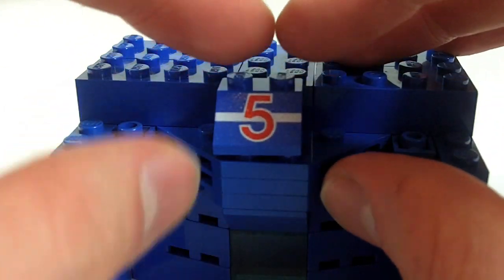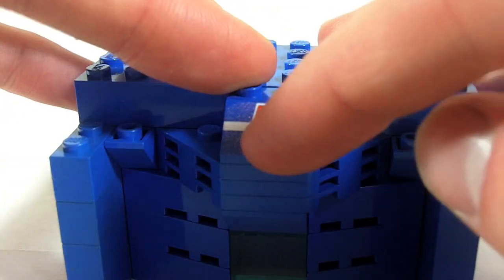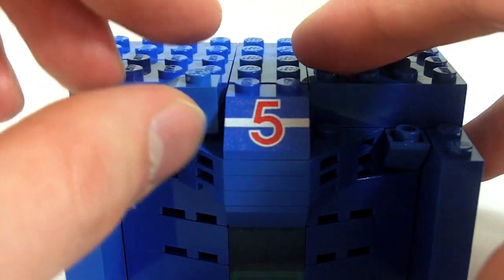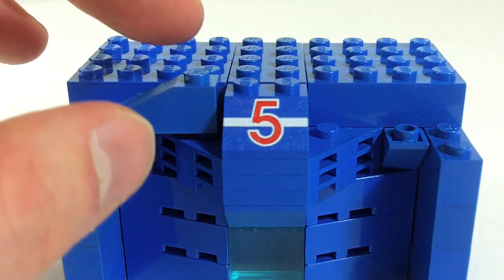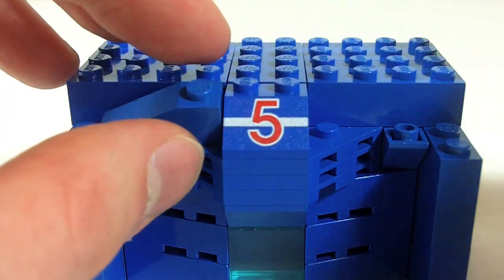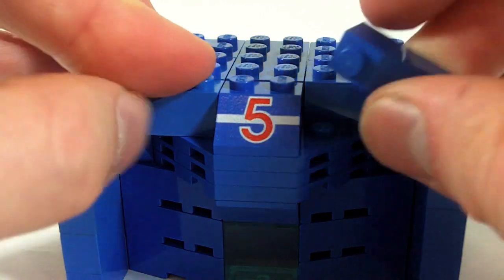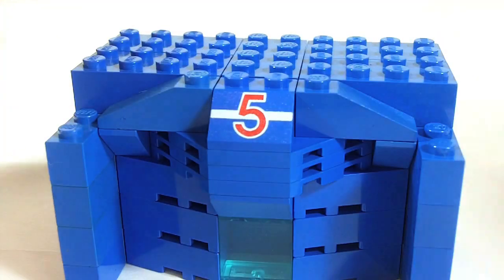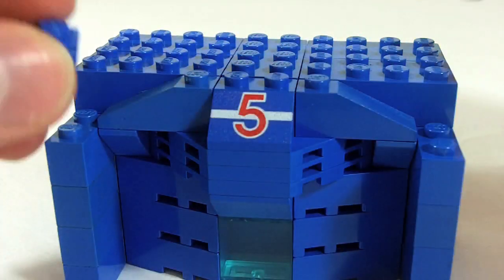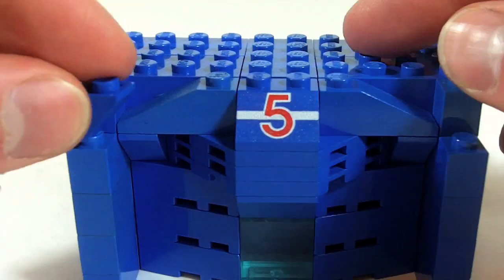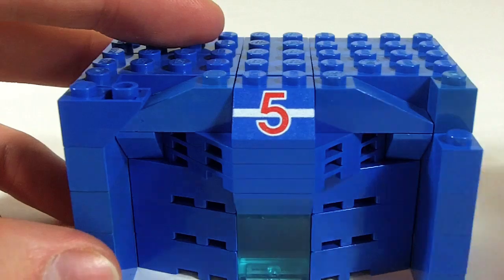I've got this 2x2 downward slope with the number 5 on it. It's from one of the old racing cars. I've got a bunch of slopes like that with numbers on it, and I thought that would be cool to be like the address of the building. This is a 1x3 downward slope. We want 2 of those to connect that way. Some 1x1 bricks right here. And then some 1x2 upward slopes because we're going to start building the arch.